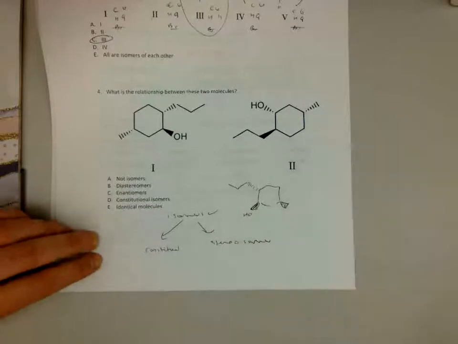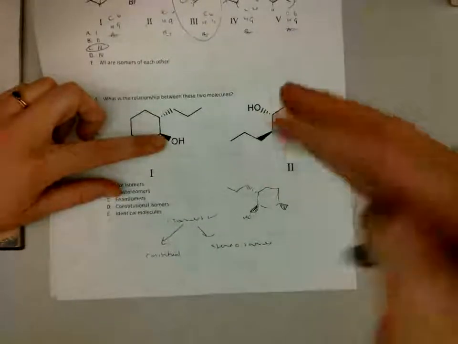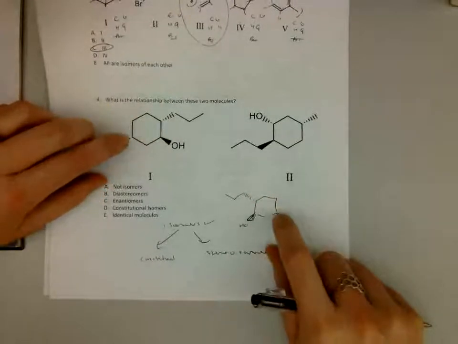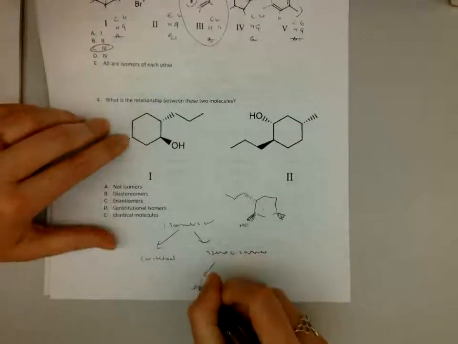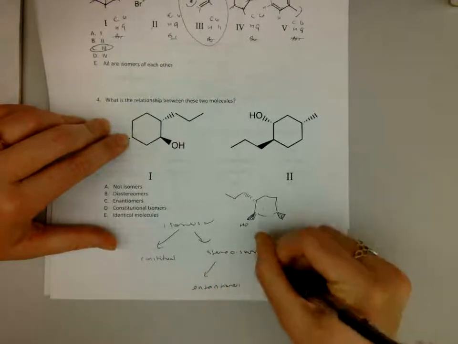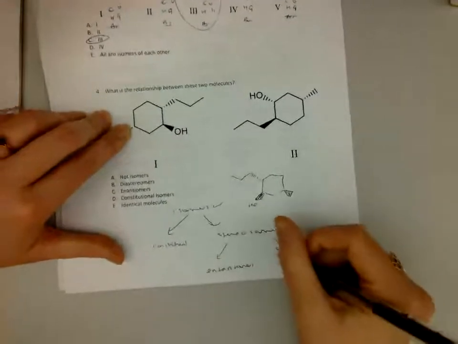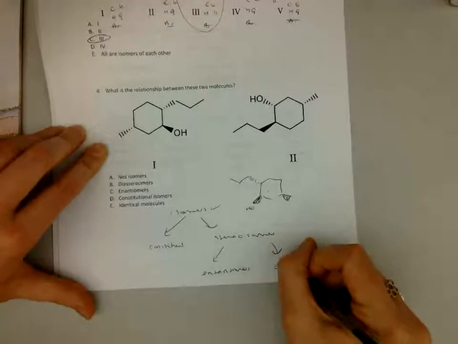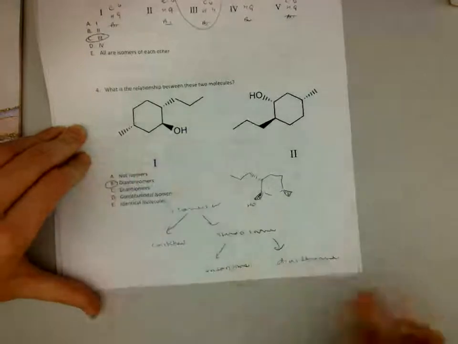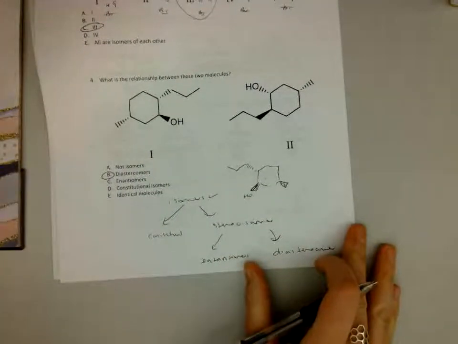And if they were mirror images, which after we flip this one over, is easier to see that this side is a mirror image, but right here it's not. So if they were fully mirror images, it would be enantiomers. I just forgot how to spell that. But because they're not fully mirror images, the only other option is diastereomer. So I think the answer here would be answer choice B. Okay.